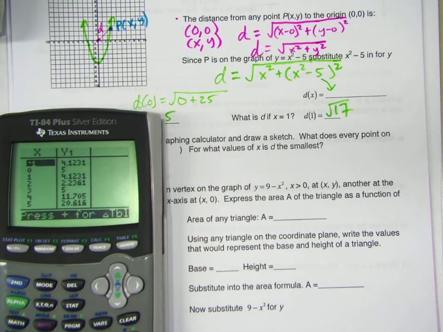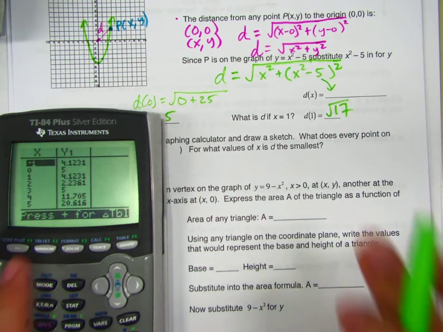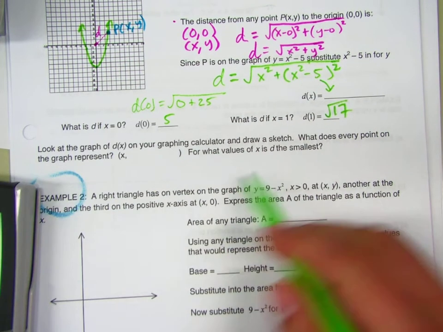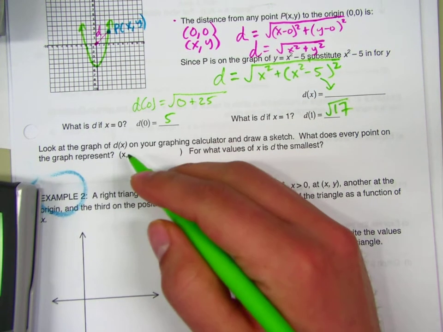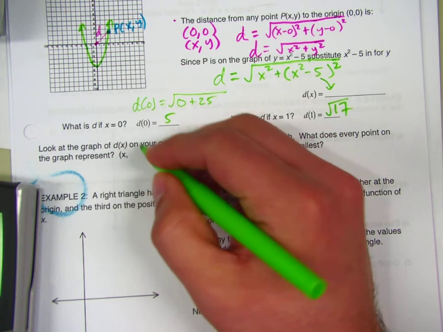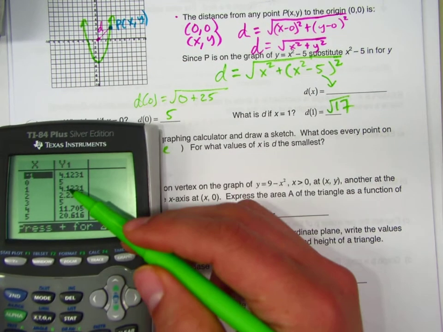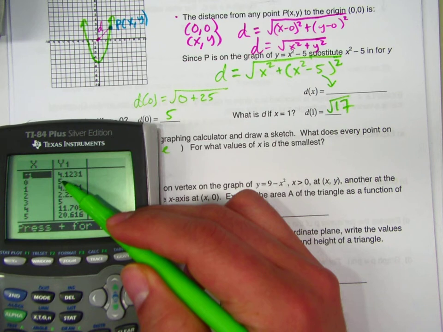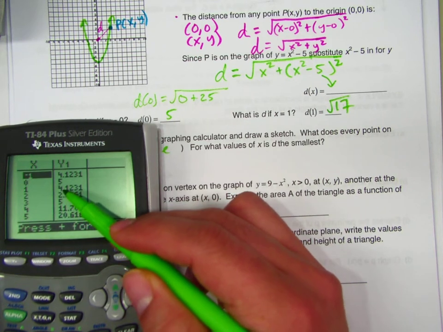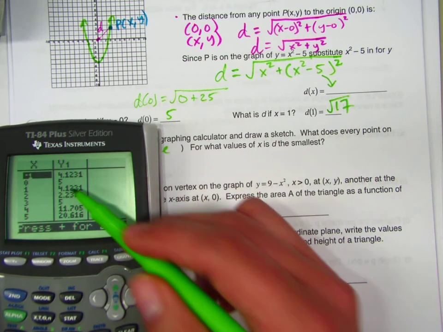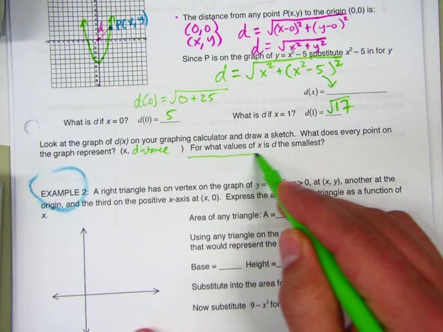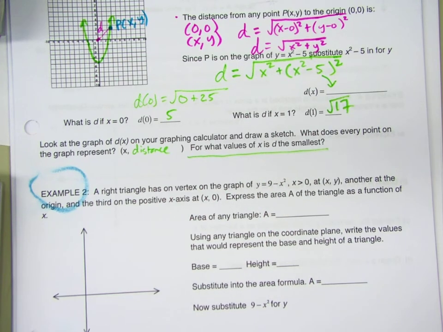So the y coordinate is going to represent the distance from 0, 0 to somewhere on the parabola. Does that make sense? Look at your graph, what does every point represent? X is going to be X, but the output, the Y values, that's the distance that we're talking about in the problem, right? So over here when X was 0, our distance was 5 units. When we went to 1, it was a little more than 4, right? What we're trying to do now is find for what values of X is D the smallest.